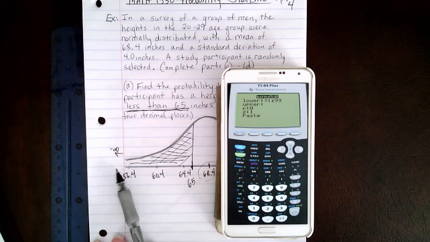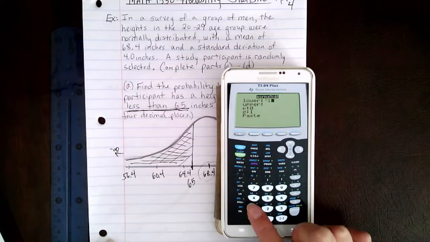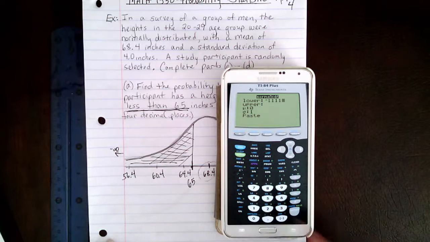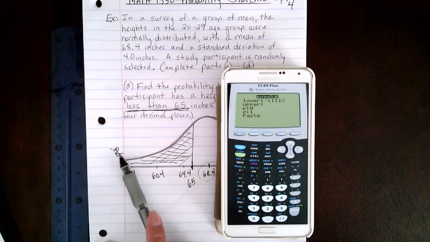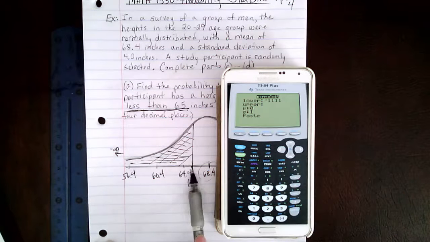So I want the lower limit and the upper limit. So this area goes on towards negative infinity. So I can simply type in -1111 simply because it's easy to type and it represents a very small number, which I'm showing as negative infinity. The upper limit is 65.